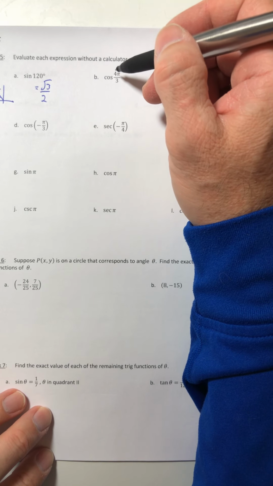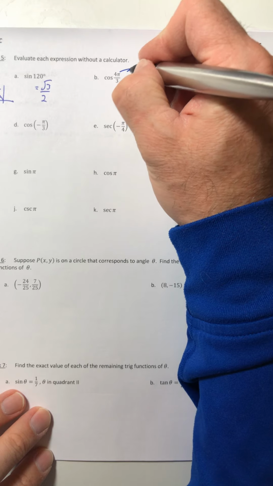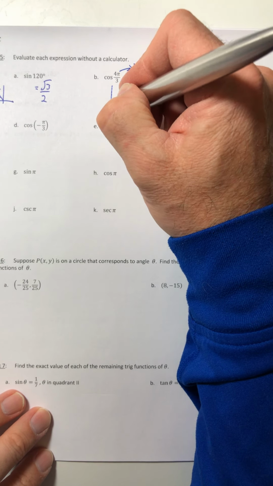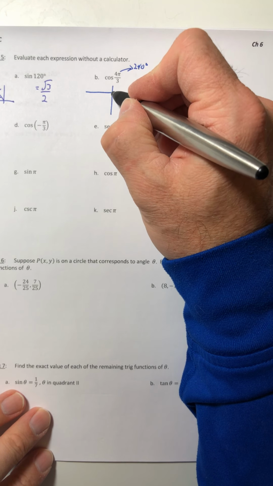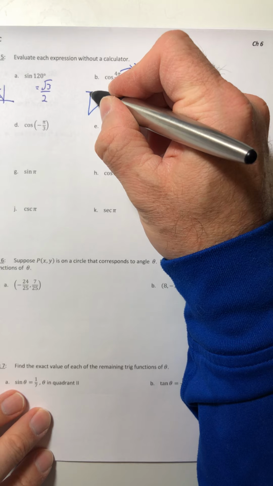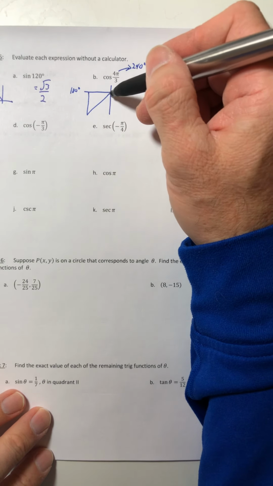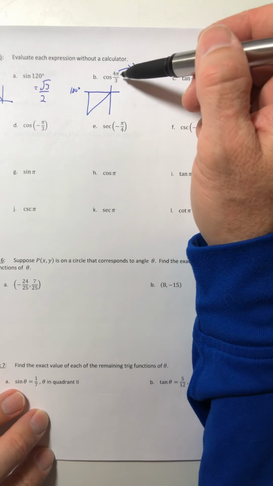Cosine of 4 pi over 3. 4 pi over 3, that's the same thing as 240. So that's down in quadrant 3. So 180 degrees is right here, so 240 went past it. How much further did it go?